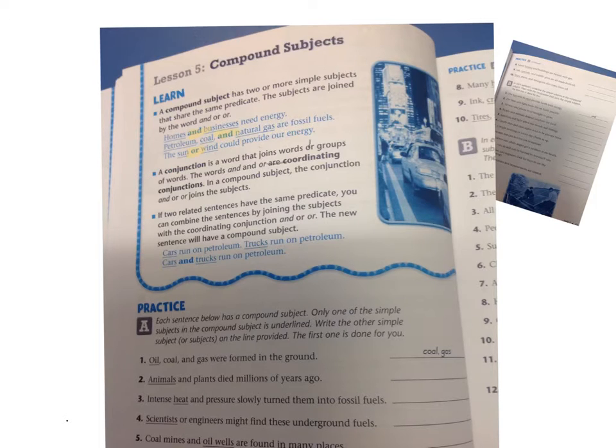The conjunction is the word that joins the words or groups of words. The words and or are coordinating conjunctions. In a compound subject, the conjunction and or joins the subjects.